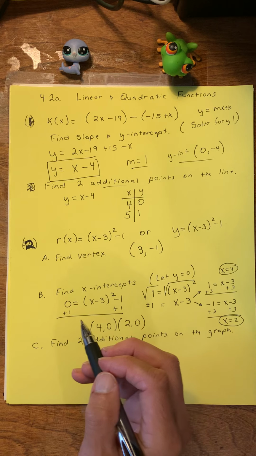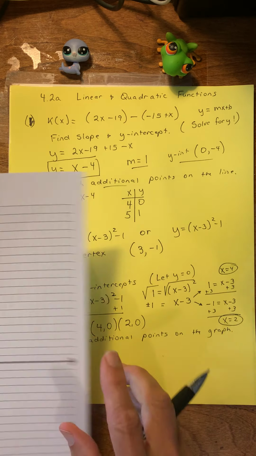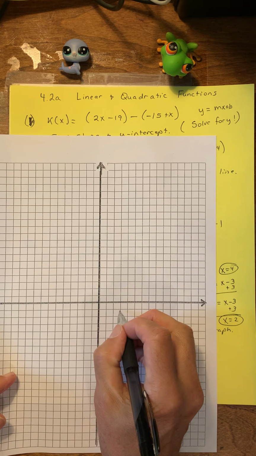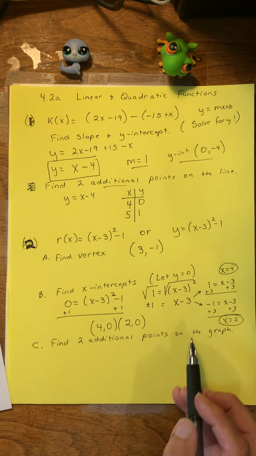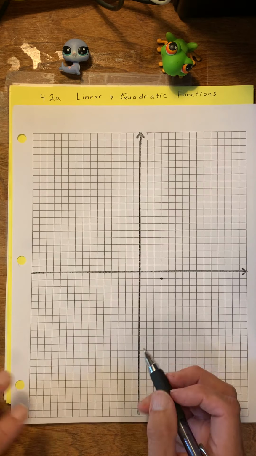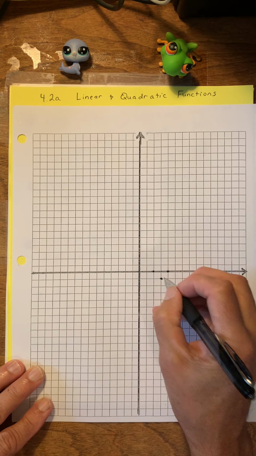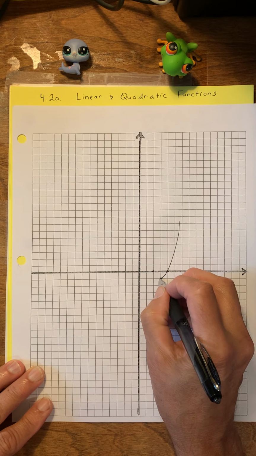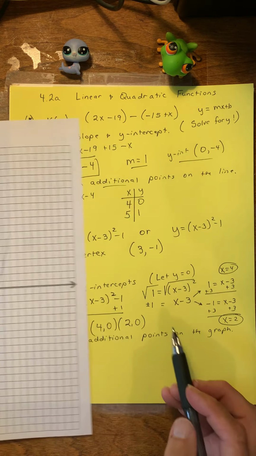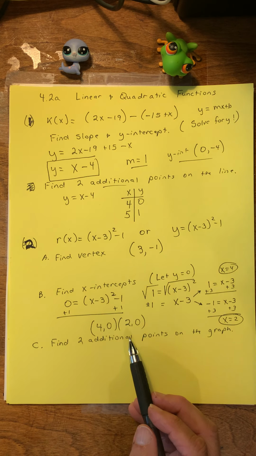Hey, I could draw a picture of this guy. I could come up with a good idea about what this guy looks like. I know the vertex. Let's see, the vertex is (3, negative 1). 1, 2, 3, negative 1. And I know it cuts the x-axis. The x-intercepts are (4, 0) and (2, 0). Hey, there it is. There's what my parabola is going to look like. And I figured it out because I know the vertex and I know the two x-intercepts.